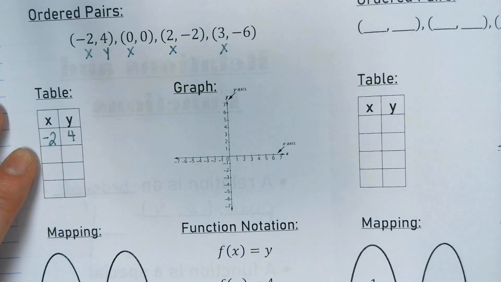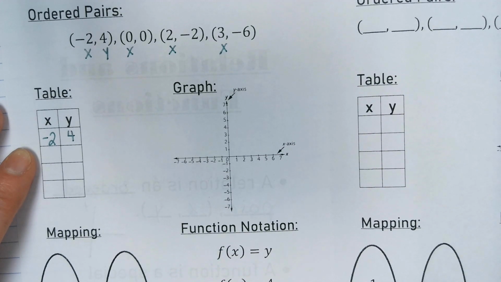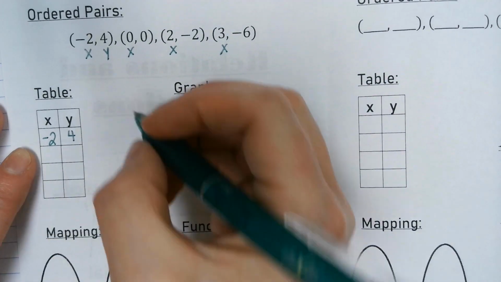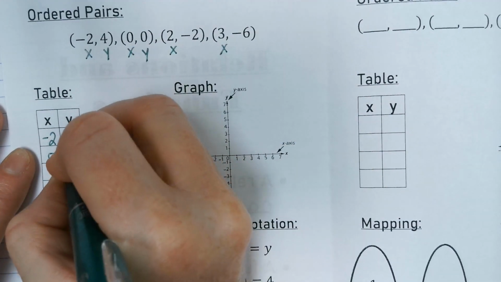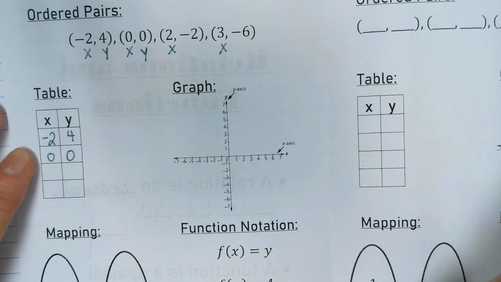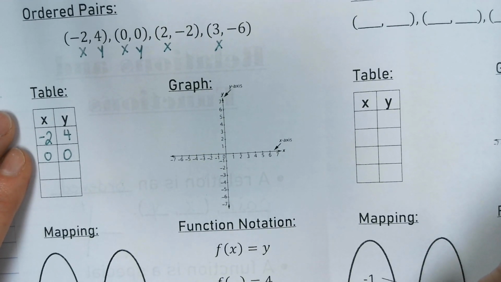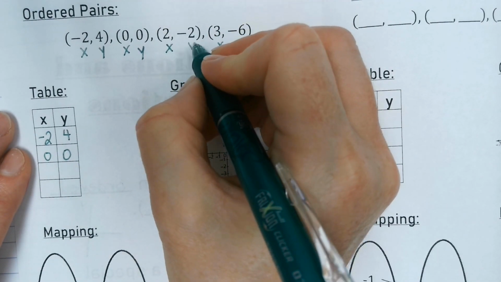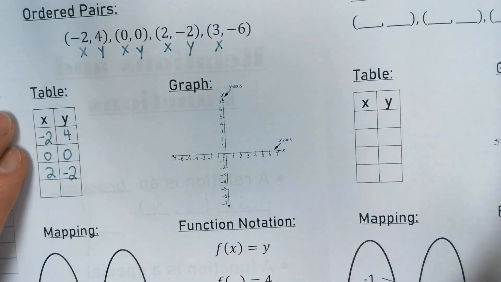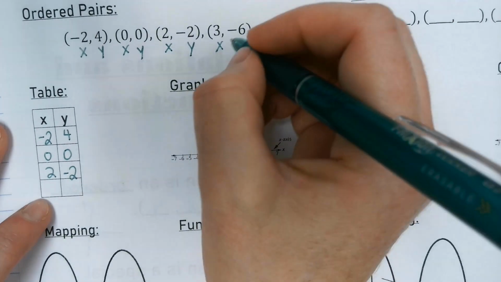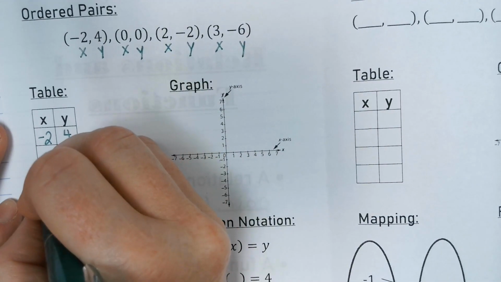So I'm going to go ahead and put -2, 4 as my first ordered pair in the table. And then the next one would be 0, and then the y that matches with that is 0. Then the next one is 2, -2. I'm going to put the y there. 2, -2.